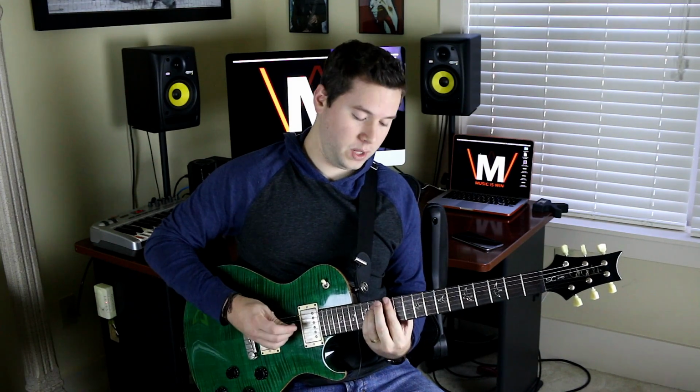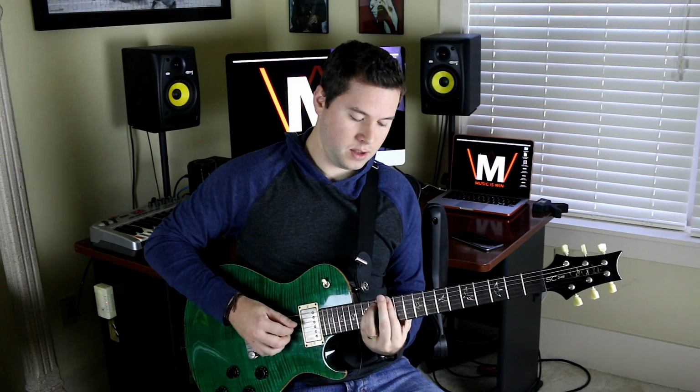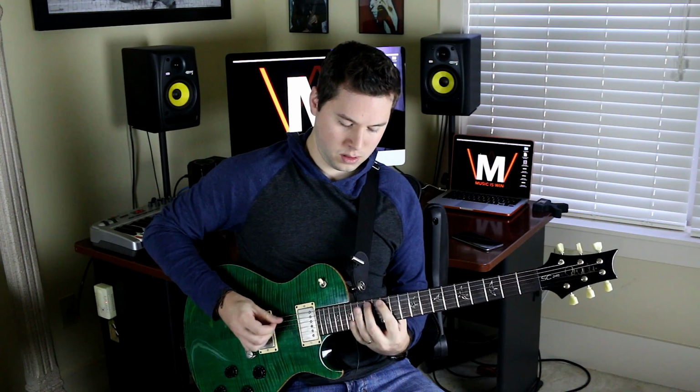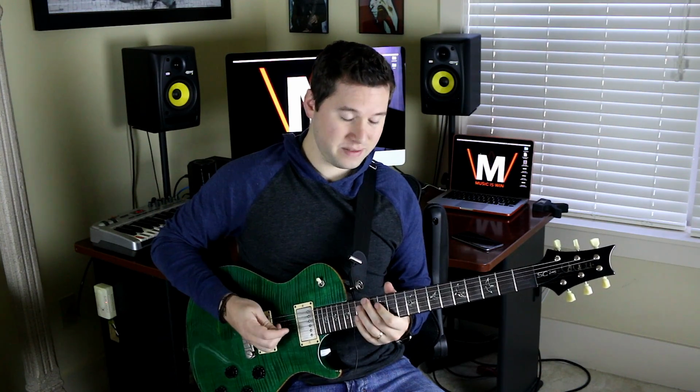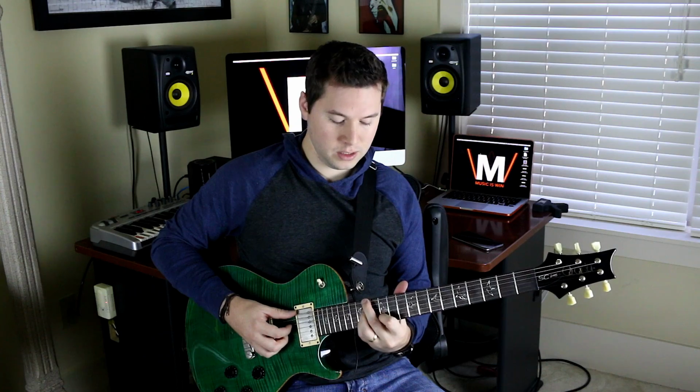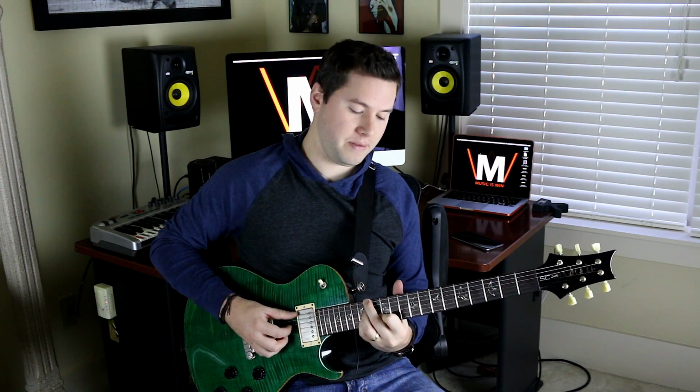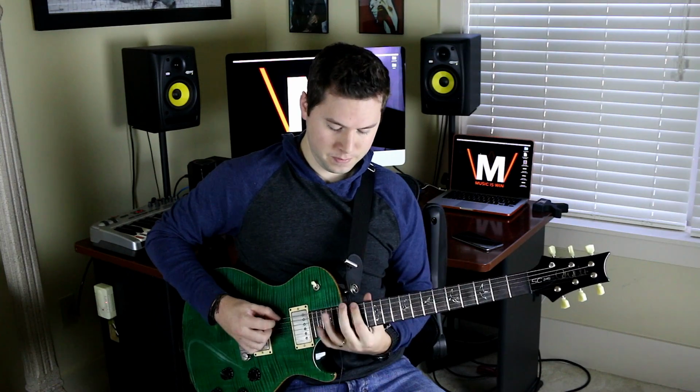Then we have the 6th mode, our very familiar Aeolian, which is a minor 7. And then finally, the 7th mode, Locrian, is a minor 7 flat 5 as its foundation. Then we're back to the original, Ionian.